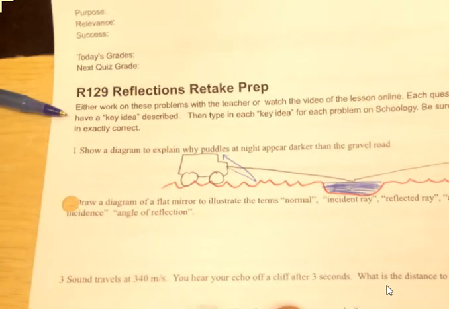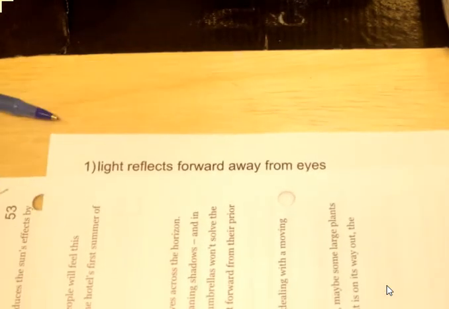Number one then, what you should write down in Schoology at this moment. Have your Schoology RP 129, retake prep on day 129, open so you can type this in right away. Light reflects forward away from eyes. You have to type that exactly, otherwise you will not get credit for it.